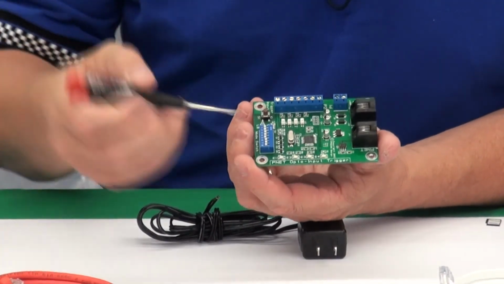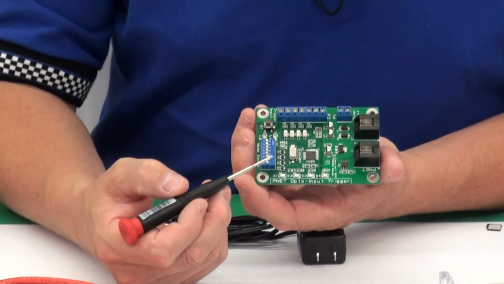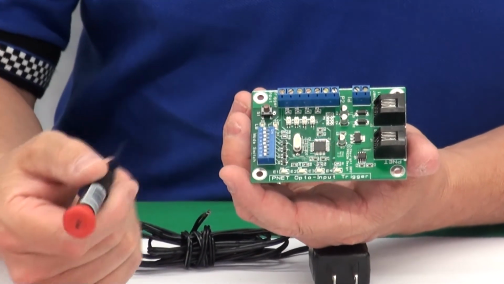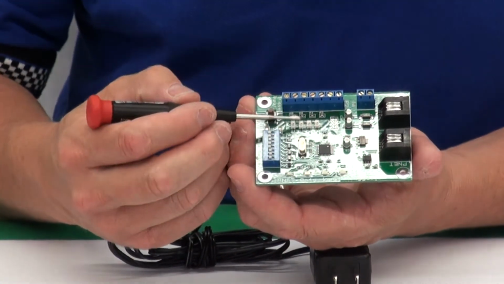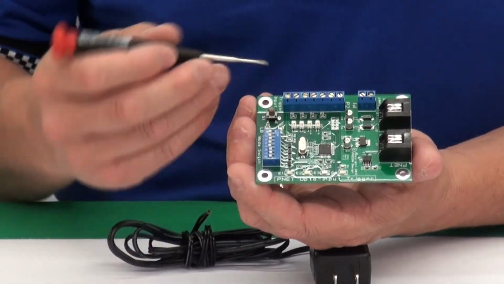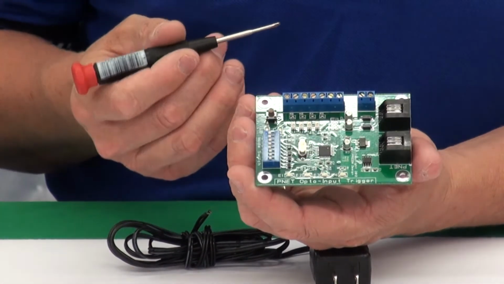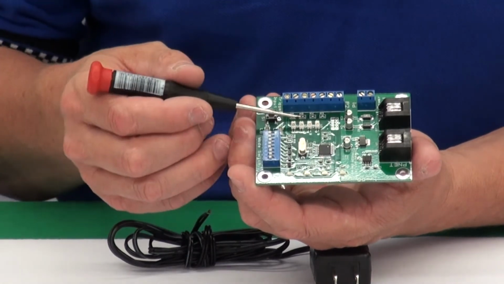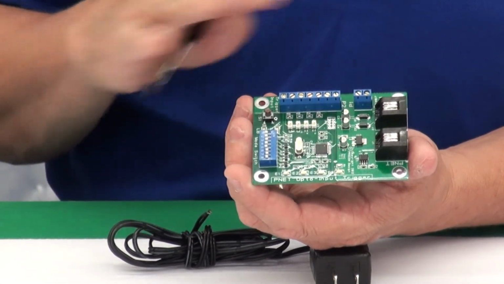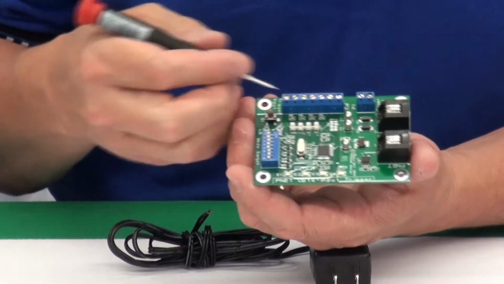Next, we'll talk about this opto input board. This is our input board that allows you to hook up pretty much any kind of trigger source. It is optically isolated, which means you can use a DCC stationary decoder or a mobile decoder or push buttons or anything to trigger it, and you don't have to worry about any ground tying together with that.